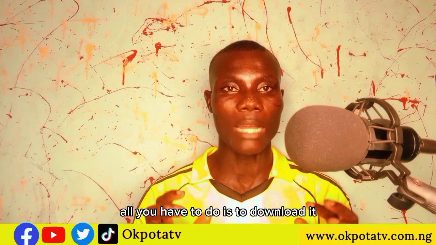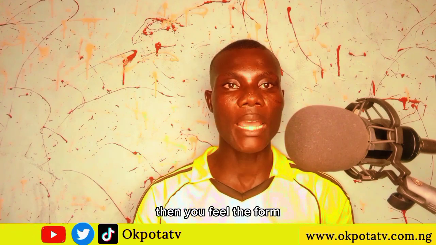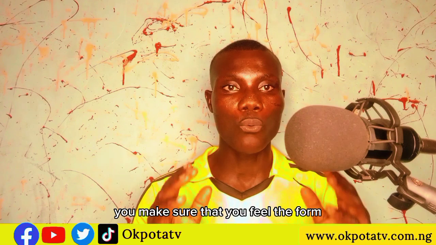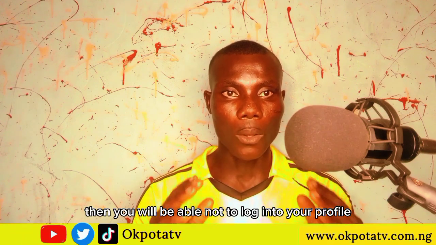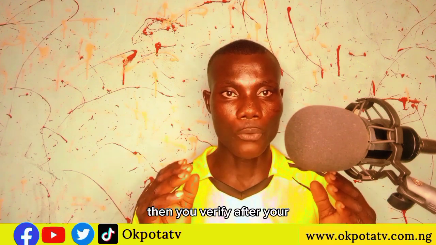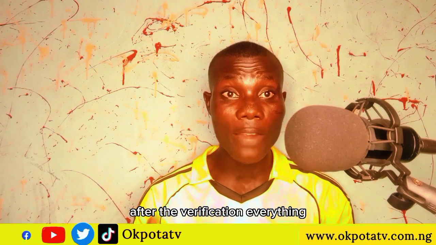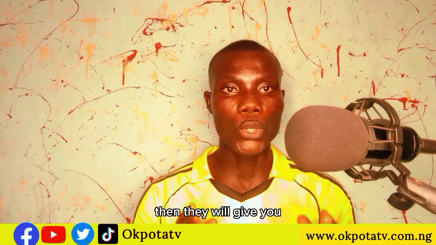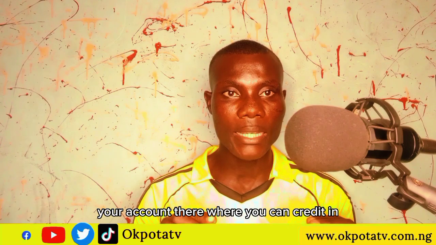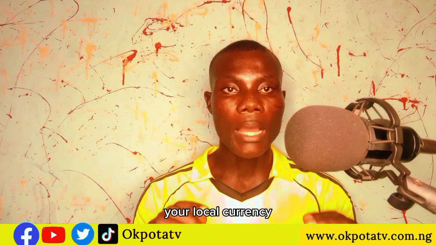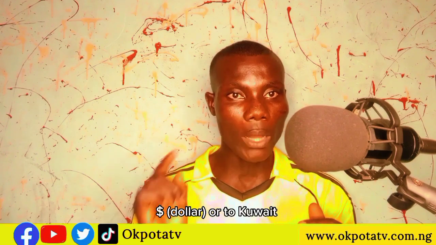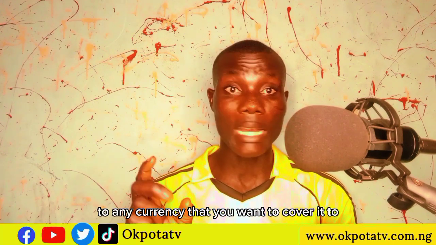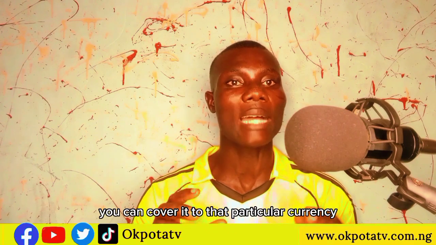All you have to do is to download it. Once you download it, then you fill the form. You make sure that you fill the form accordingly with your official information. Once you fill it, then you will be able to log into your profile. Then you verify. After the verification, they will give you your account where you can credit in your local currency. And after crediting with your local currency, you can convert it to dollars or to Kuwait, to any currency that you want to convert it to.